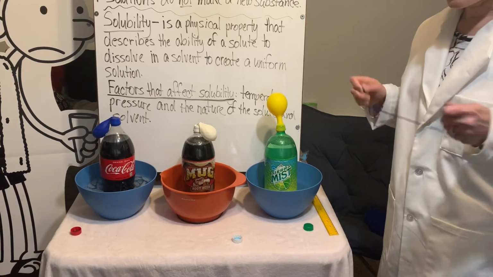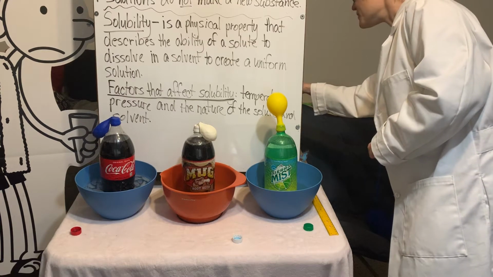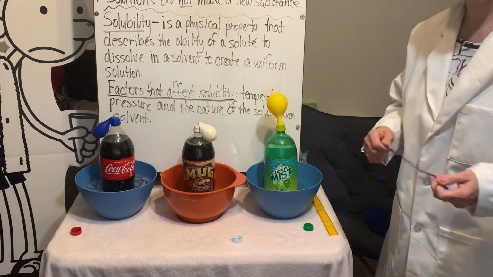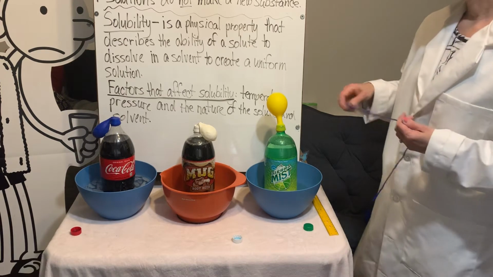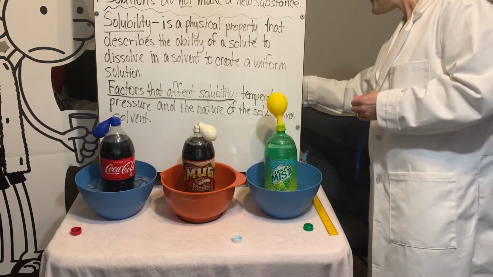The string will be the way for me to measure to see exactly how different these balloons are in size.